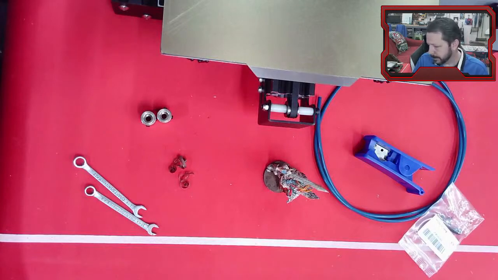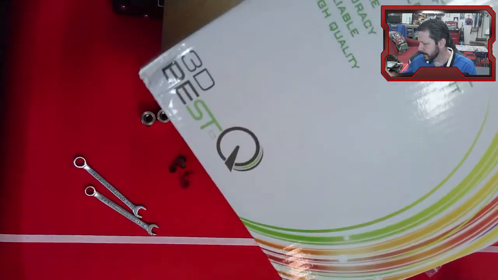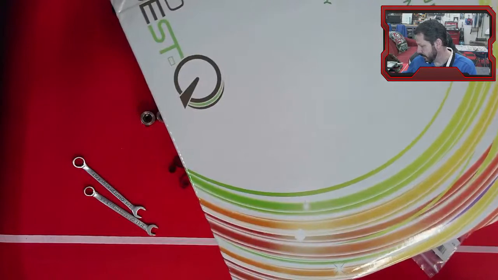We're also going to look at, I did get that Wood PLA in. This one, let's see. Got this one. Best, 3D Best. Came off of Amazon. This one was rosewood. We'll look at that.